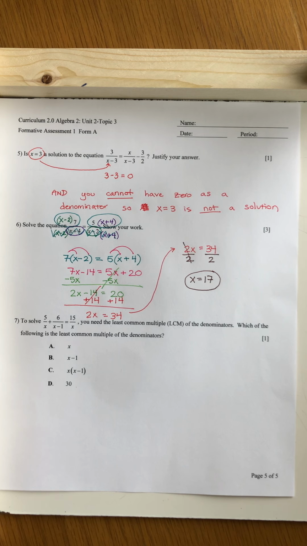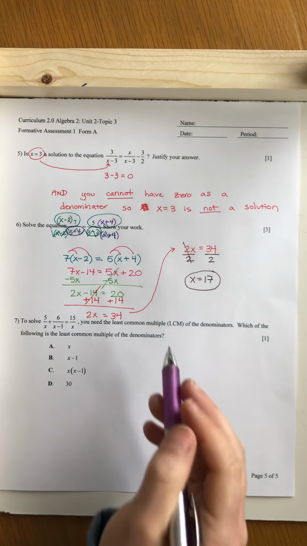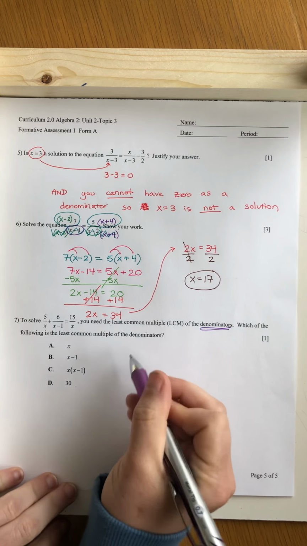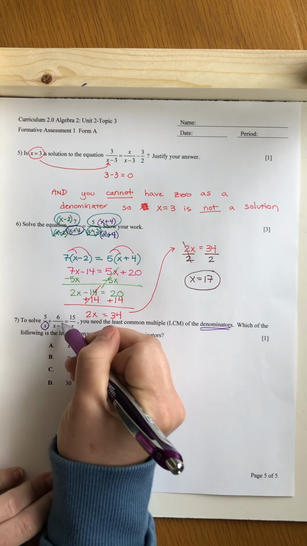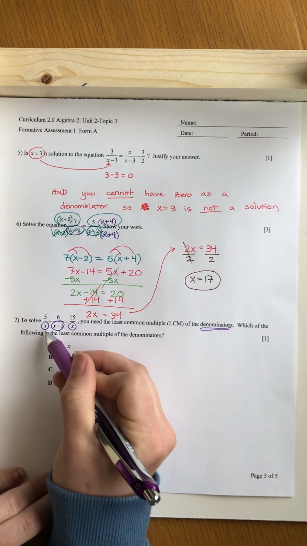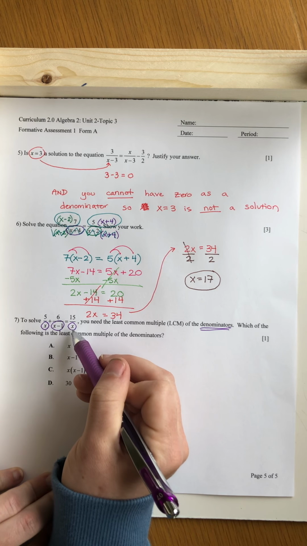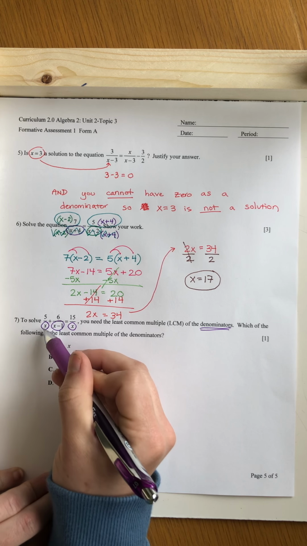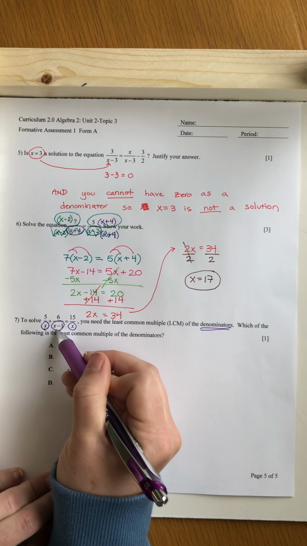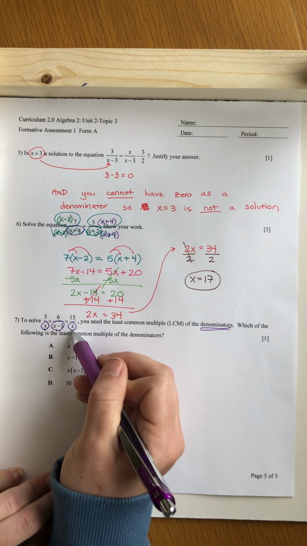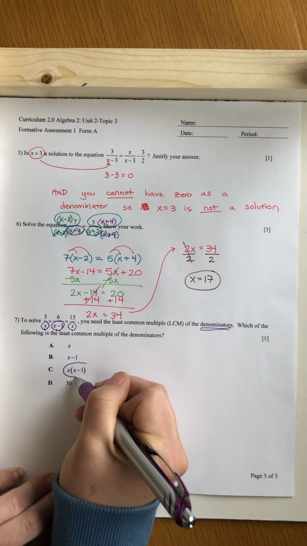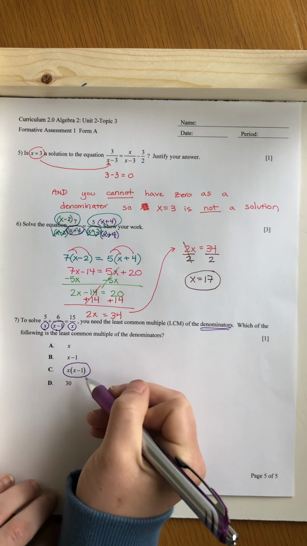And the last question at the bottom here is asking for the least common multiple. Essentially, it's asking you to find the denominator. So if I look in the denominator here, I have an x minus 1, and an x. Well, these two denominators are the same, right? So this first denominator is missing the x minus 1. The second denominator is missing an x. The third denominator is missing an x minus 1. So all the denominators are going to end up being x times x minus 1.